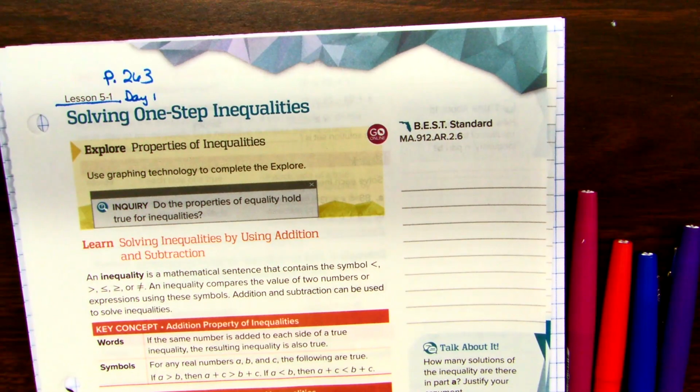So, we're all on page 263, I hope. And if you notice, this whole unit is solving linear inequalities. And today we're doing one-step inequalities. So linear means they would make a line, and inequality means it doesn't have an equal sign in it.